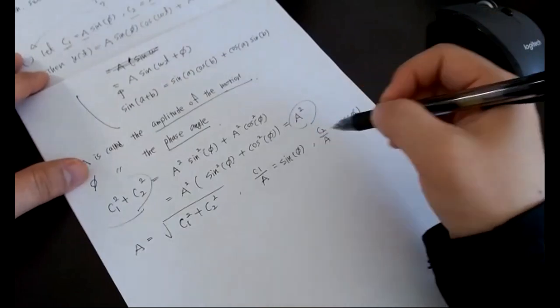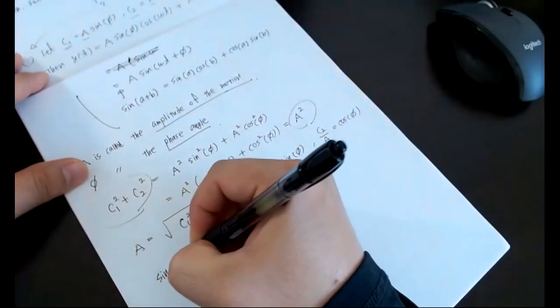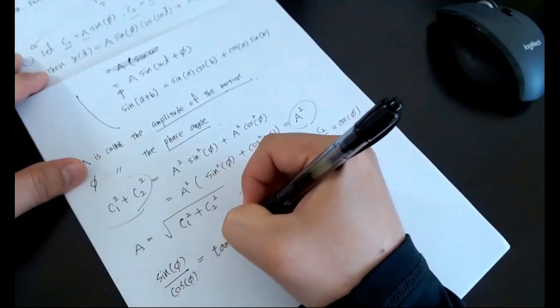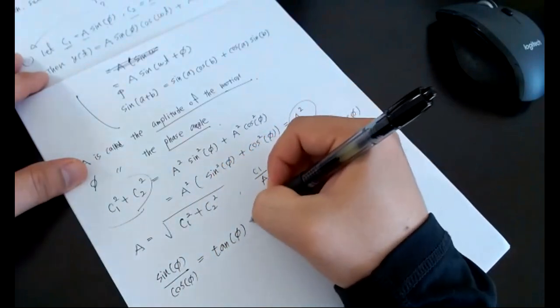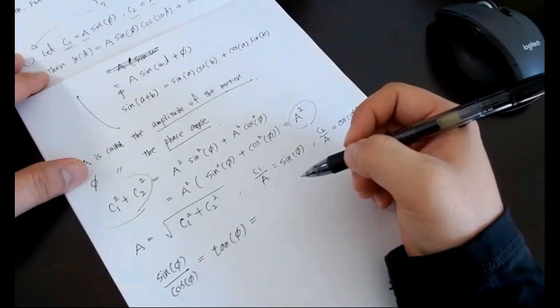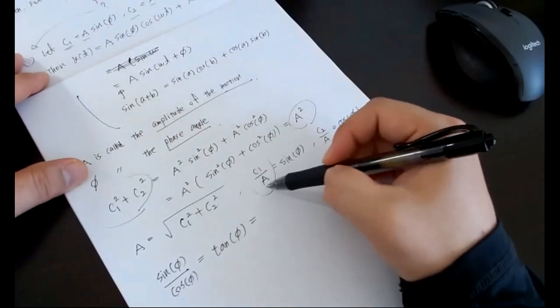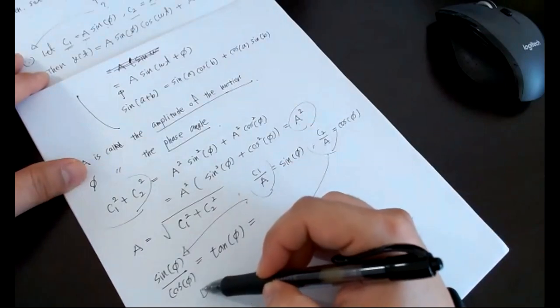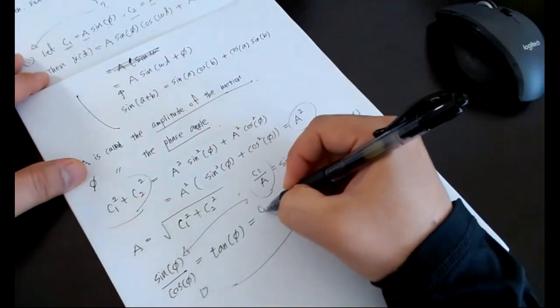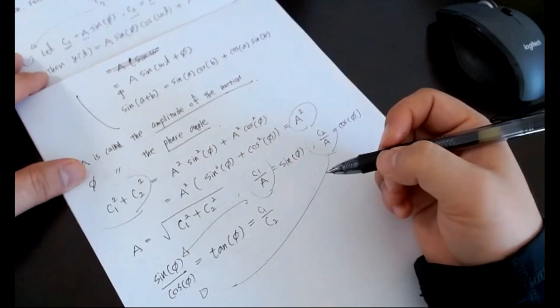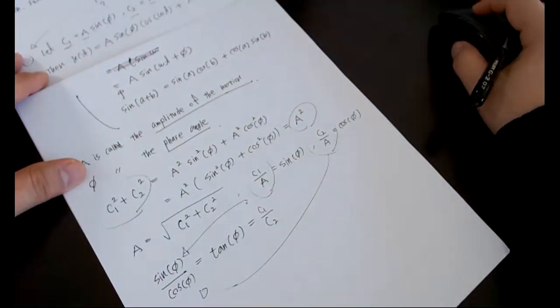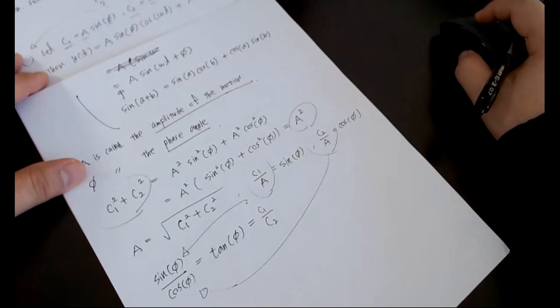Then sine phi over cosine phi is equal to tangent phi. So we plug in C1 over A on top and C2 over A on the bottom, and we get C1 over C2.